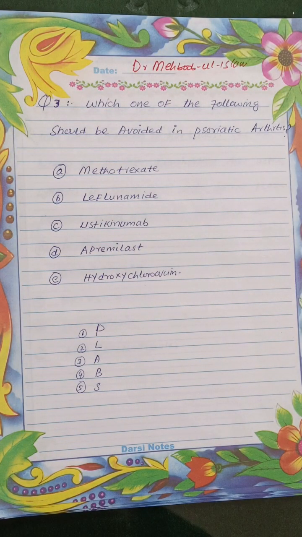Question number 3. Which of the following should be avoided in psoriatic arthritis? Methotrexate. No, this is a good choice for psoriatic arthritis. Leflunomide. It is also a good DMARD. Ustekinumab. It can also be used in psoriatic arthritis. Apremilast. It is also used in psoriatic arthritis. Hydroxychloroquine. Yes, hydroxychloroquine should be avoided in psoriatic arthritis because this is an antimalarial and it will exacerbate psoriasis.